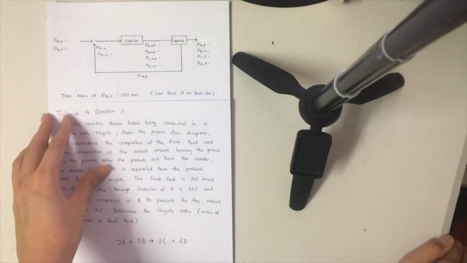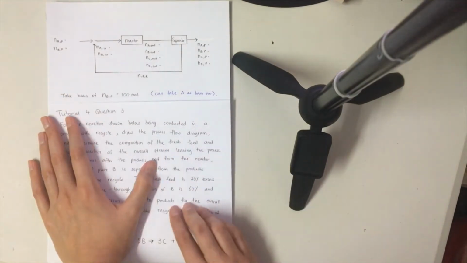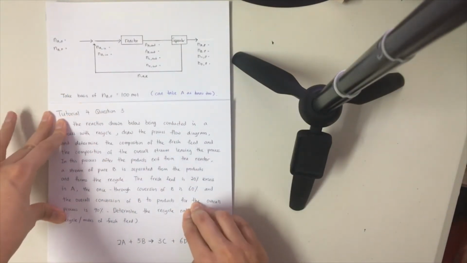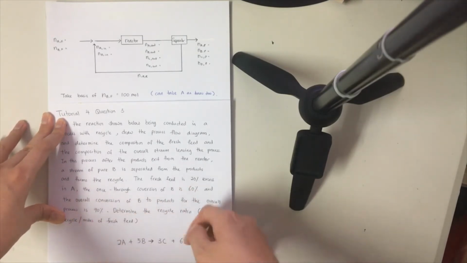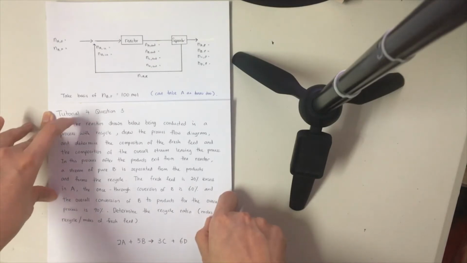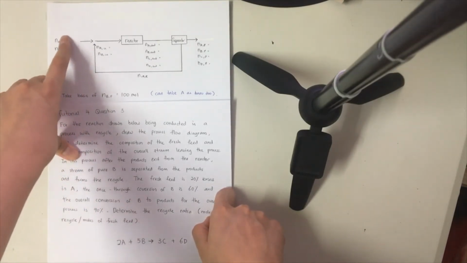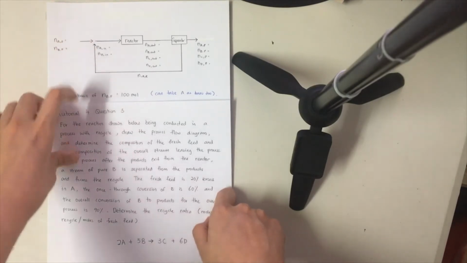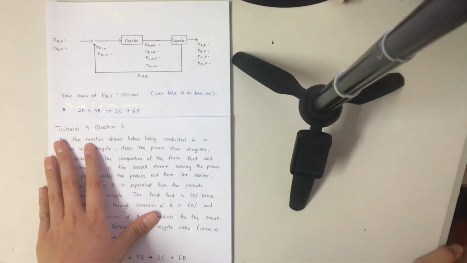Alright, so the first step is to take a basis. We can take a basis of 100 moles of B, because it did say that we have 20% excess A. So in this case, we take the feed in terms of the components itself, instead of how we normally do, where we put an F here overall.